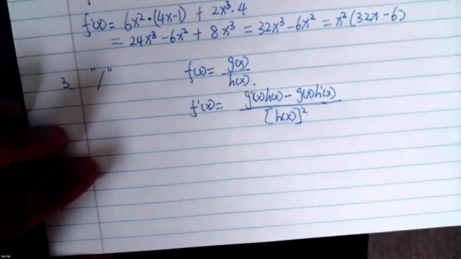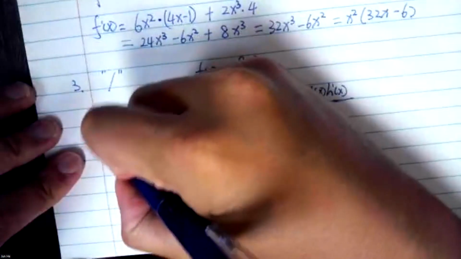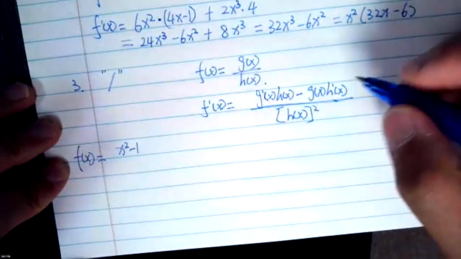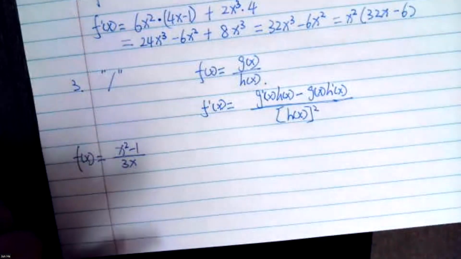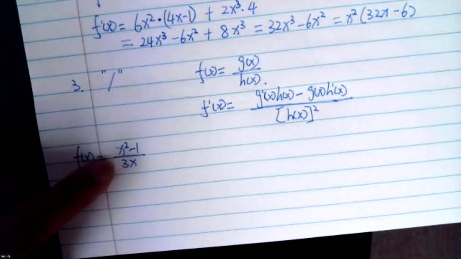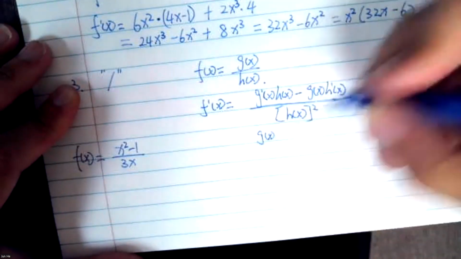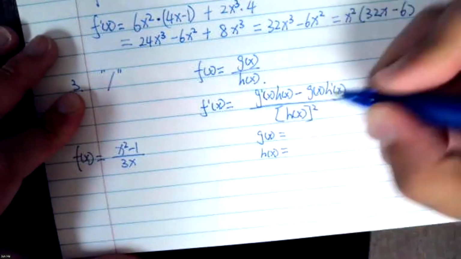Okay, so now let's look at one example, which is x squared minus 1 over 3 times x. Again, what I strongly recommend that you do, especially if you are not very confident with your math, is to write things in steps.